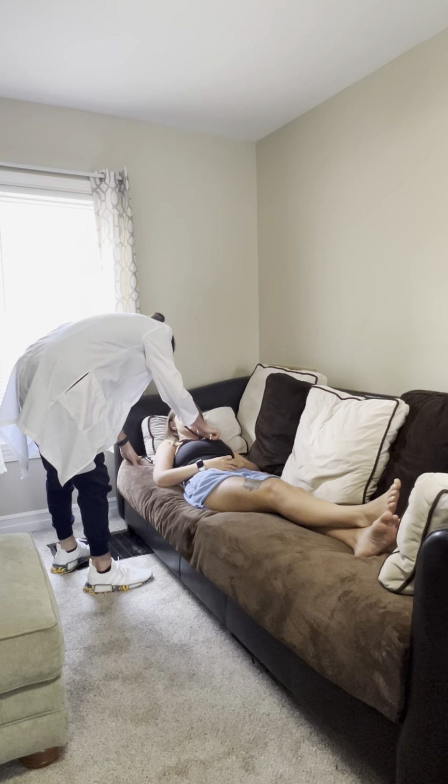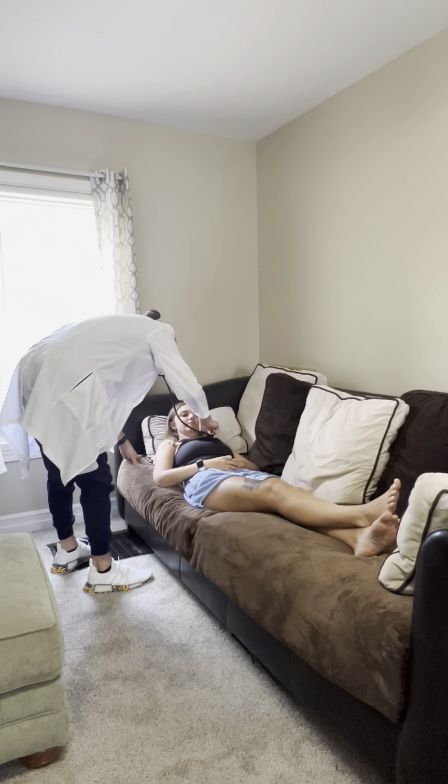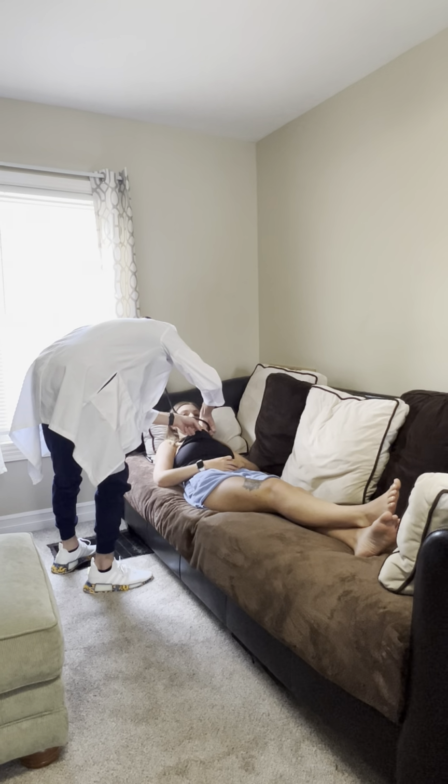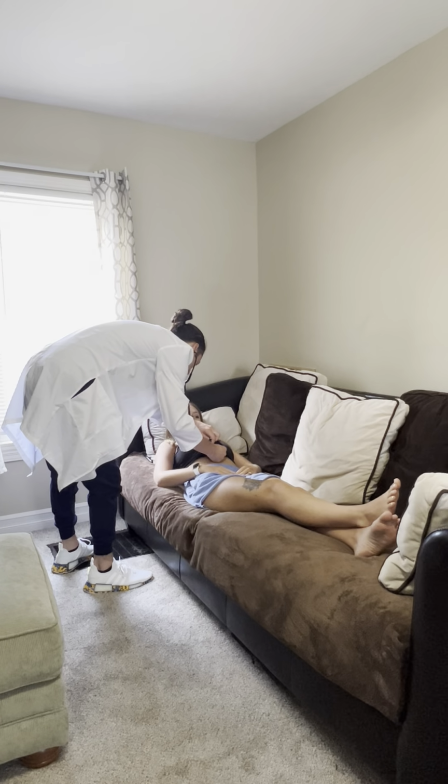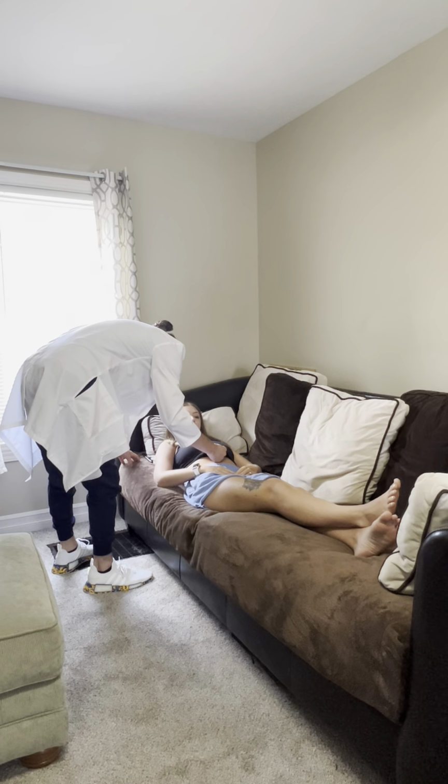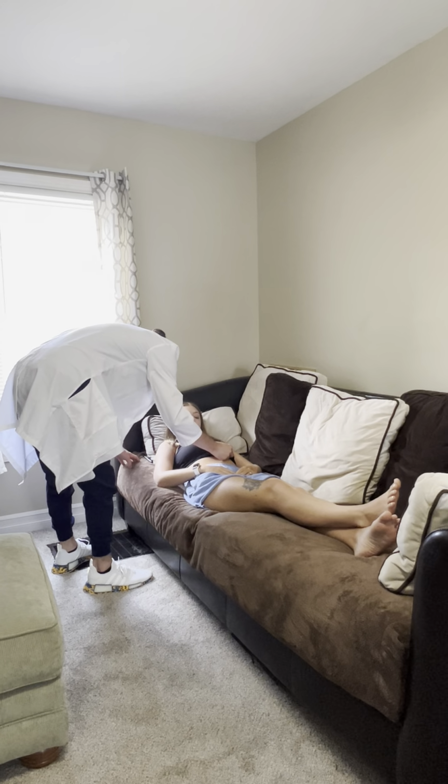S2 is greater than S1 while assessing the pulmonic valve. We're going to move down to Erb's point. Erb's point is third intercostal space, left of the sternal border. I'm going to come up and listen to your tricuspid, and we're going to move to your mitral, which is your 5th intercostal space, midclavicular line. S1 is greater than S2, and at the moment I do not hear any extra heart sounds. That would be S3, S4, or splitting.